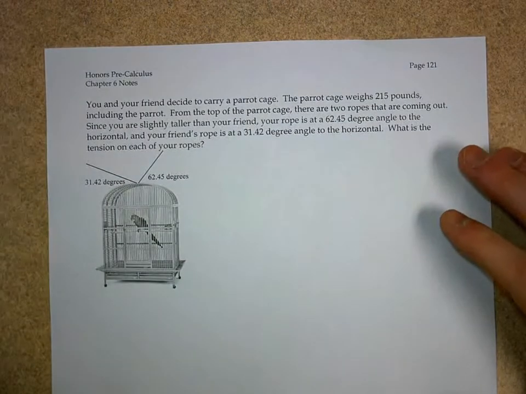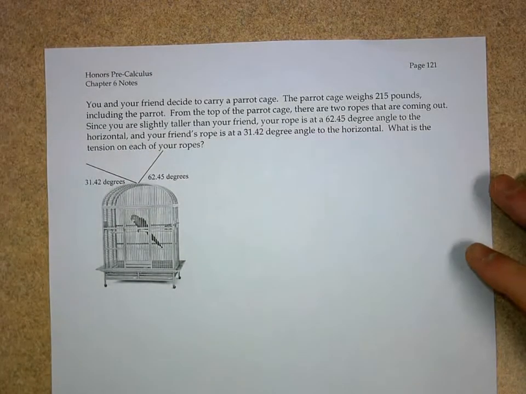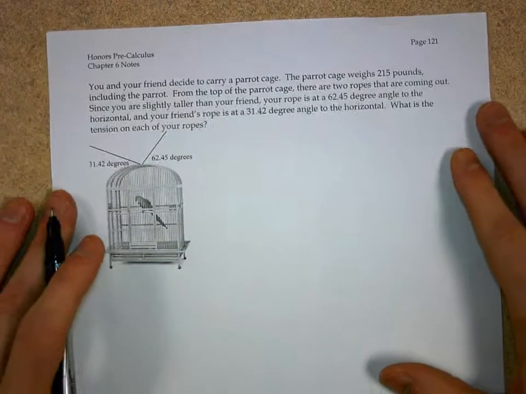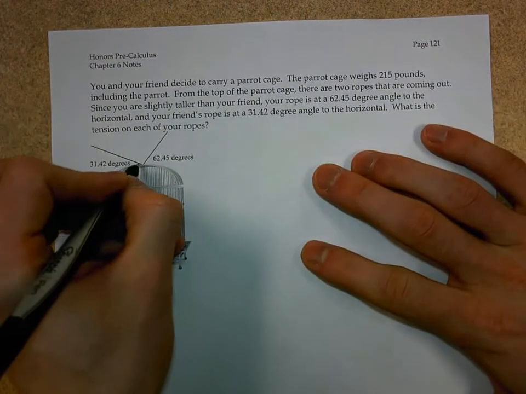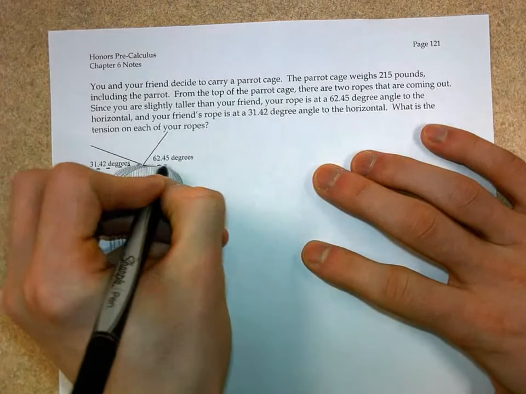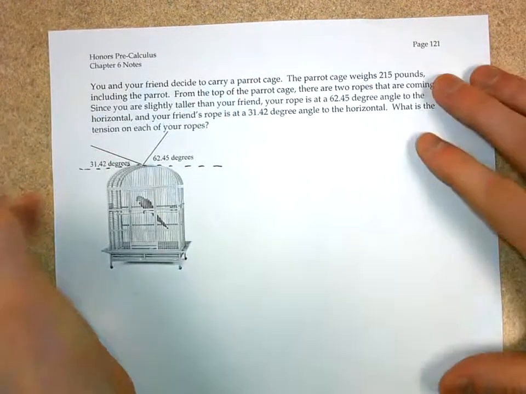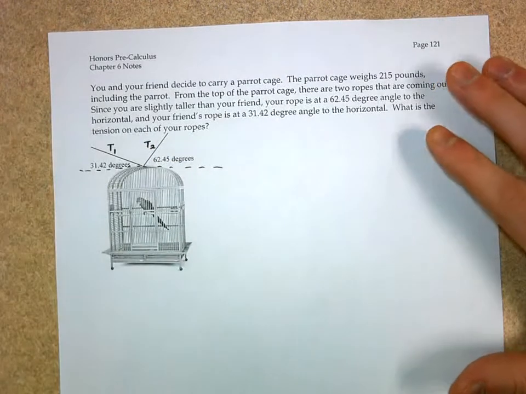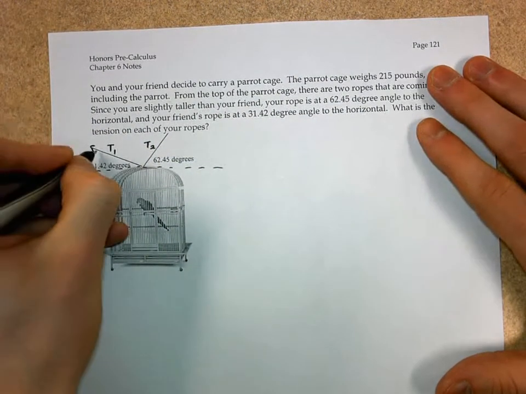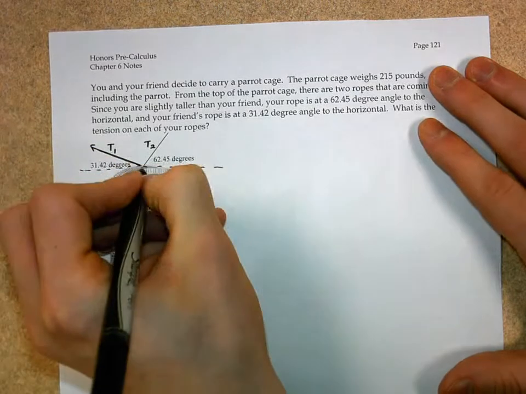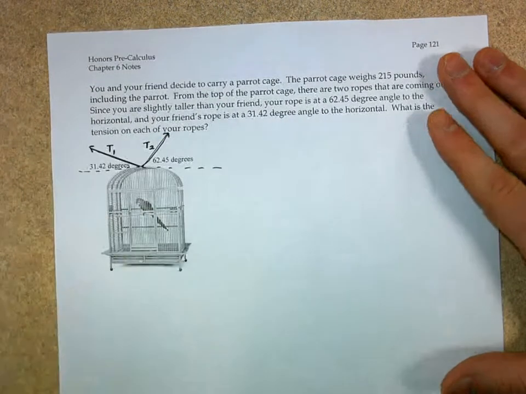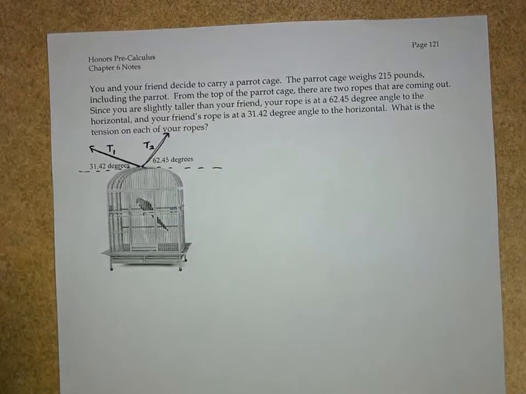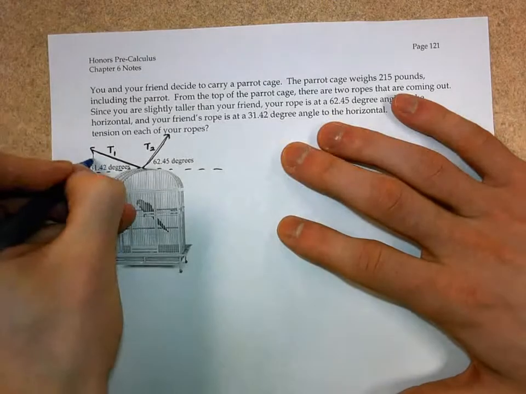So same setup we had before, and I'm going to go through this one a little bit more quickly because you've now seen the process. But here I know this is to the horizontal. We'll call this one T1 and this one T2. And once again, with these tensions, I can break up these tension vectors into the horizontal and vertical components. So I'll do that over here.